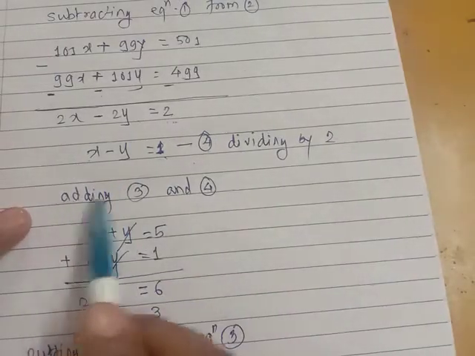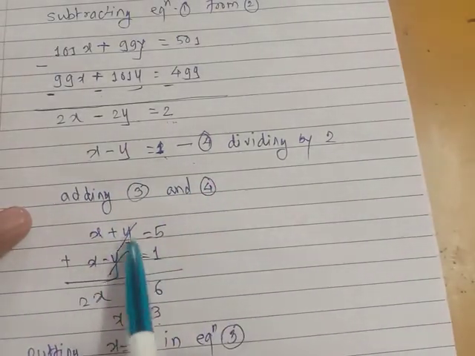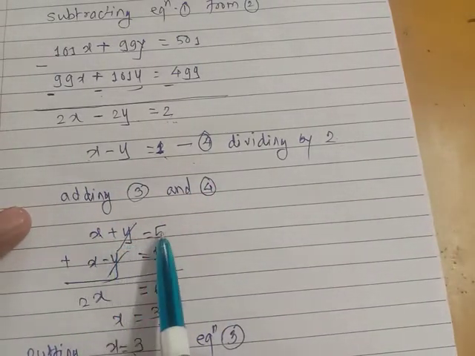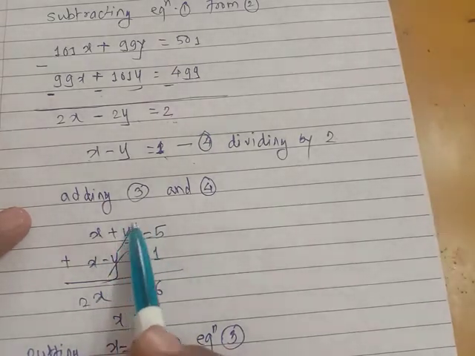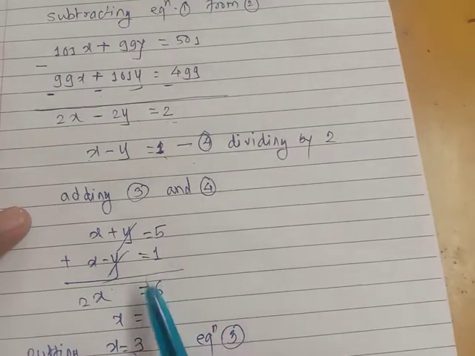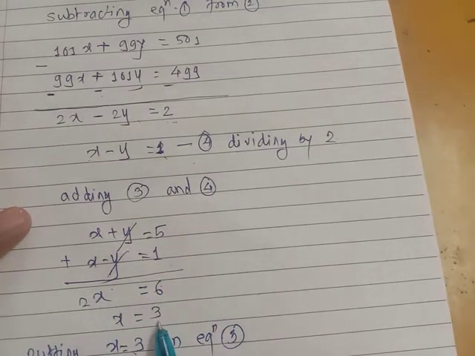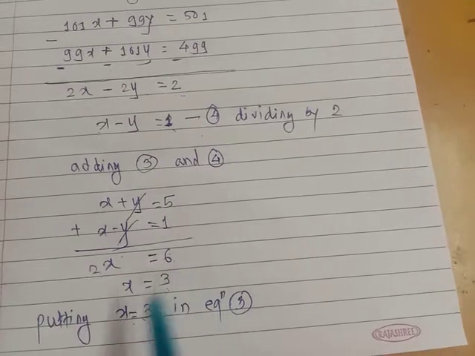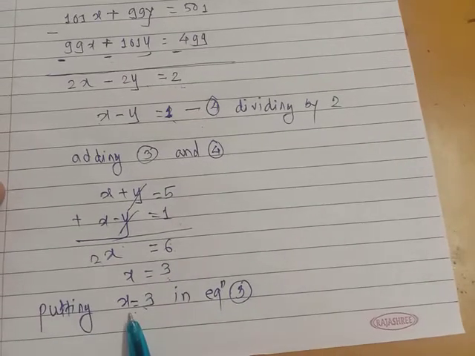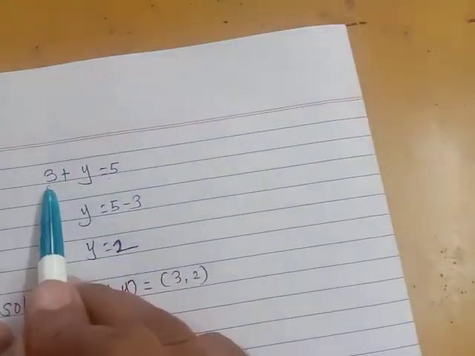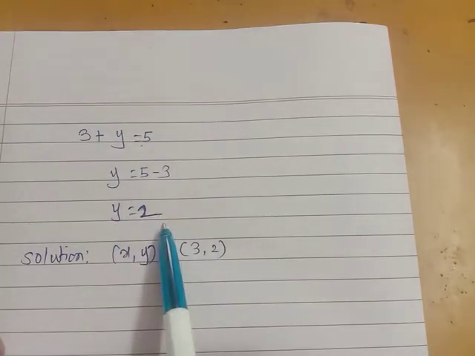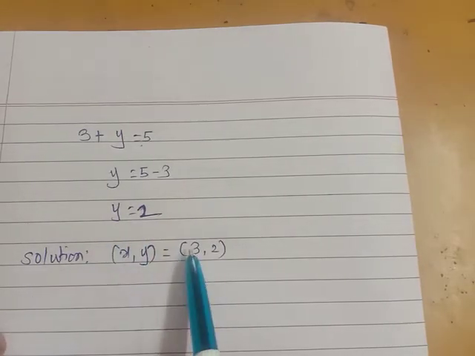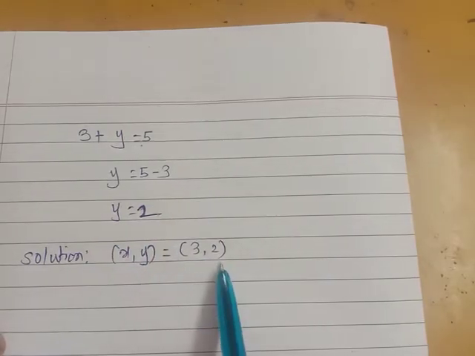Now when we add these two equations 3 and 4, y gets eliminated. x + y = 5 plus x - y = 1. x plus x is 2x, y gets cancelled, 5 plus 1 is 6. So 2x = 6, 2 threes are 6. We get the value of x as 3. Putting this value of x as 3 in equation 3, what we get? 3 + y = 5, y = 5 - 3, y = 2. So the solution is x = 3 and y = 2.